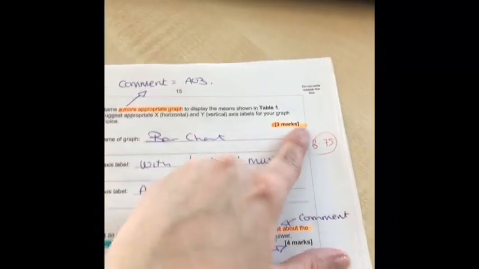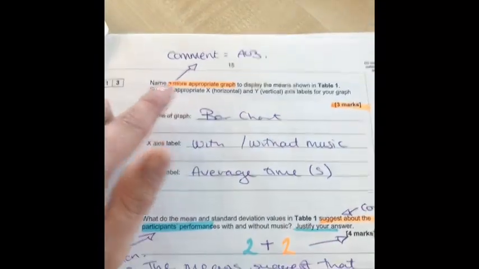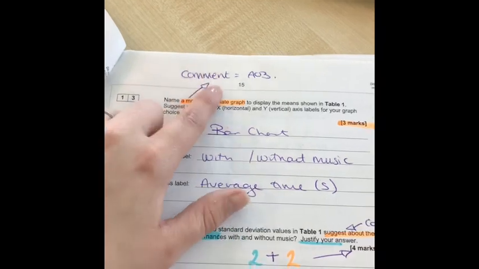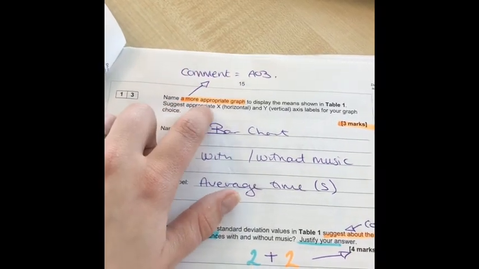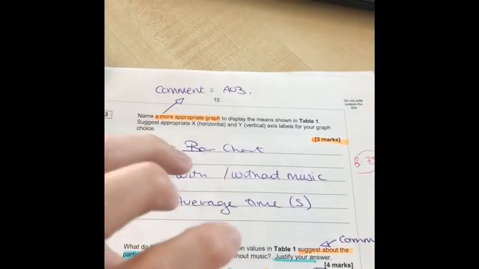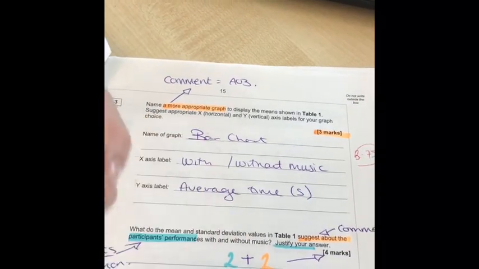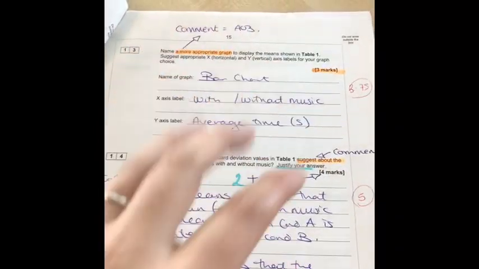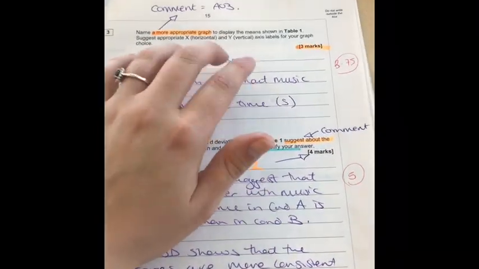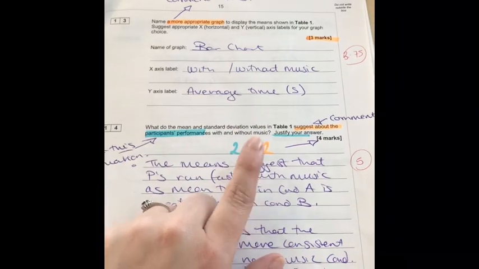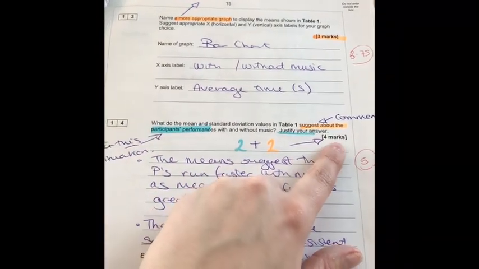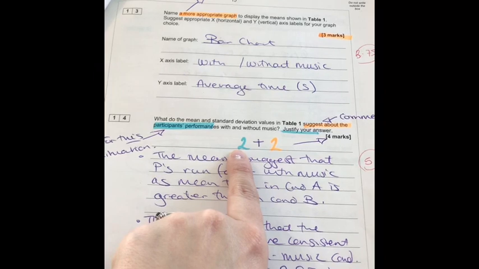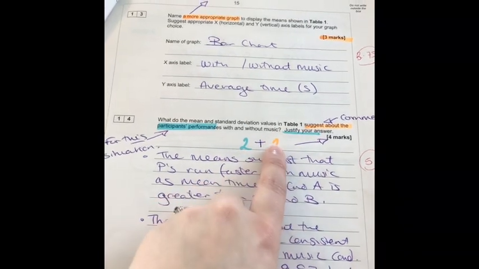Now here, it's actually AO3, even though previously it's been AO2, because we're in application to this scenario. This one's actually AO3 because now it's asking for you to make a comment. So what is a more appropriate graph? That's an opportunity for you to be evaluative by suggesting what you would have done better. So it's really important that you consider that as you go through, not so much for this question, but certainly for this one. So 4 marker here, 2 of which are for AO2 parts, and 2 are for AO3.